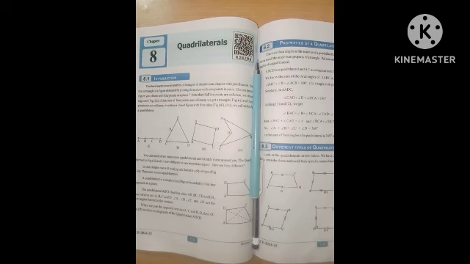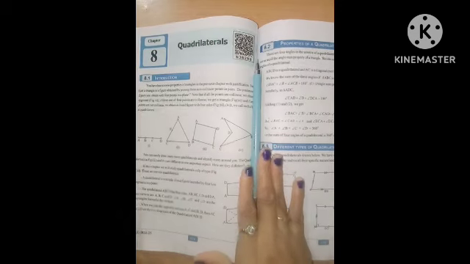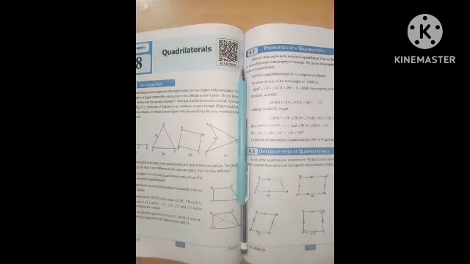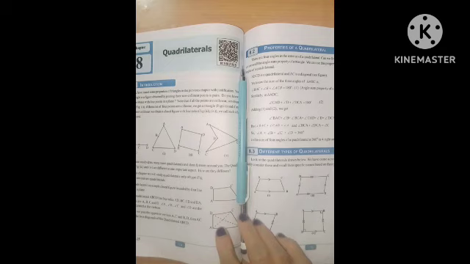Those are the properties of triangles, and they are over in the previous chapter. In this chapter, today we will learn quadrilaterals. What is a quadrilateral? Tell me the answer, Gagan Sai. A quadrilateral is a closed figure bounded by four line segments in a plane.